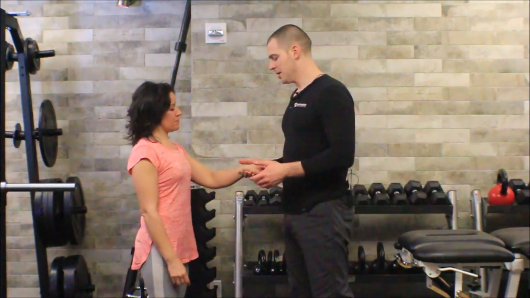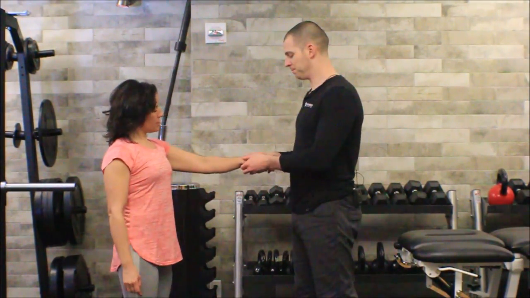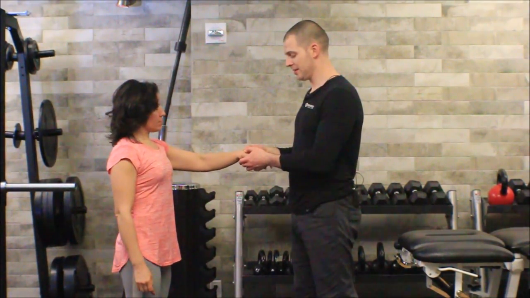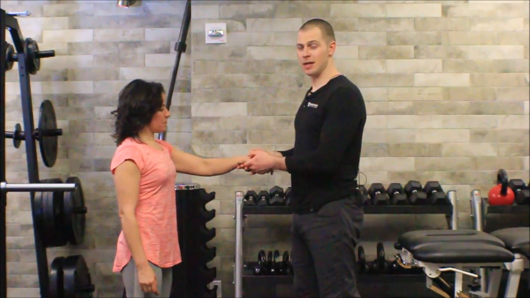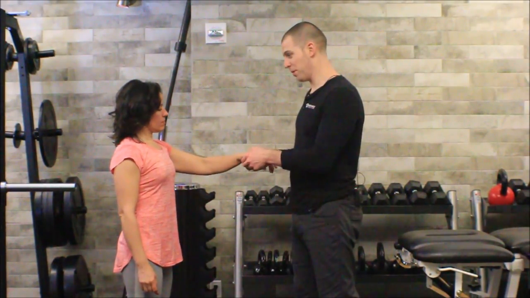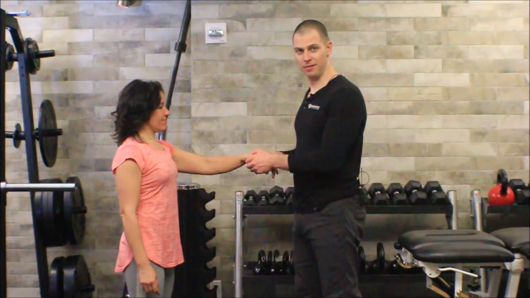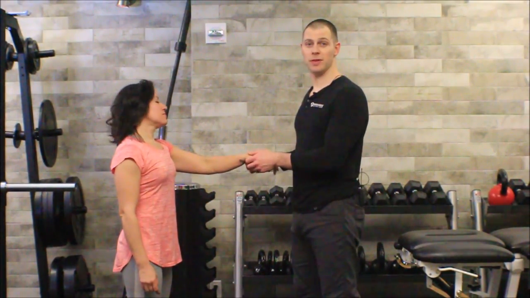There we go. So what you guys are going to do is you're going to palpate to the end of the radius and ulna. Now at the end of the radius and ulna, you guys know you have a proximal and distal row of carpal bones. Now we could go through all of these different bones and all that fun stuff. But we actually don't have to for this technique.